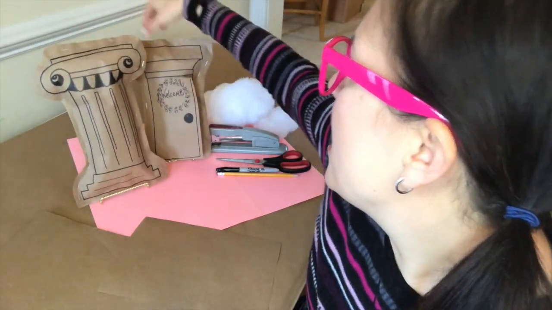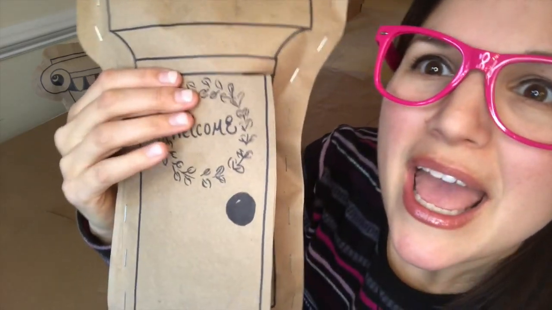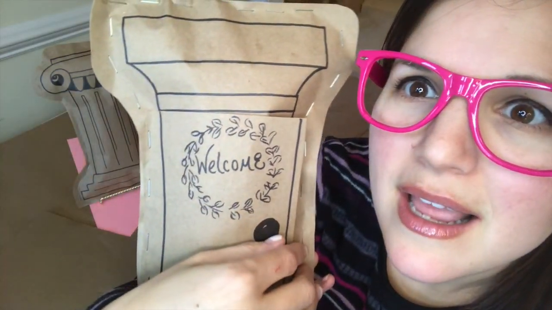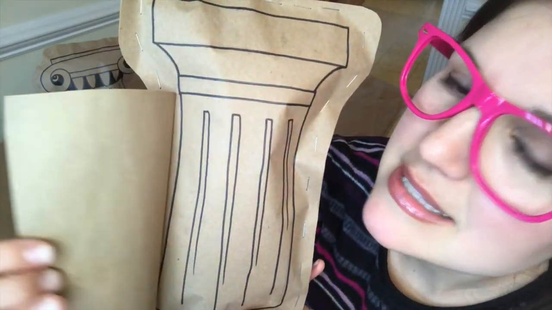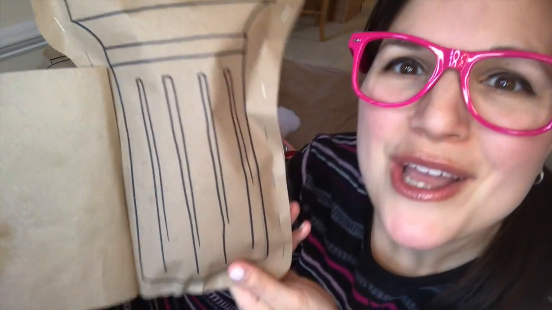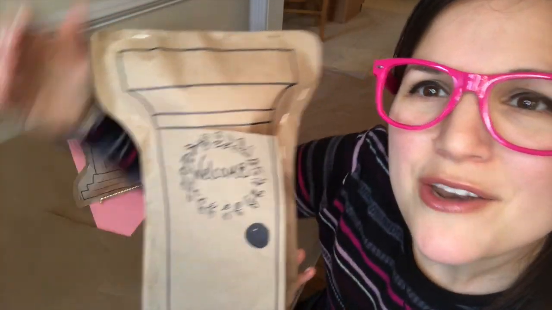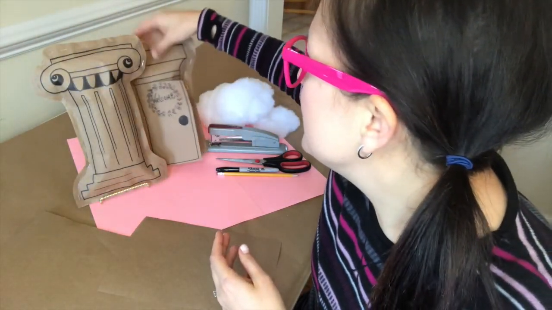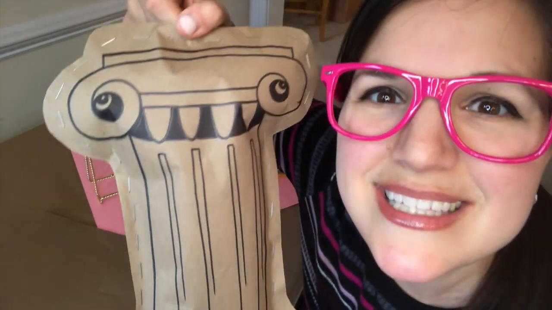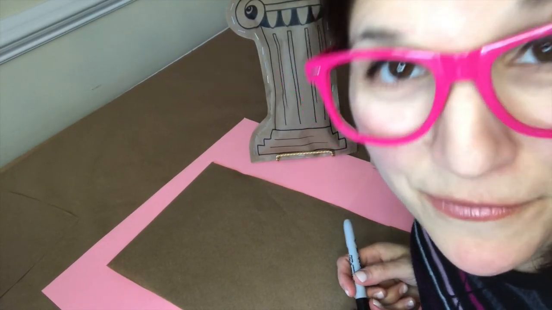And I made a Doric column here for you, and we put a little door on it, decorated it with a welcome sign. And inside, if you open the door up, you can see the rest of the column. So this is a Doric column. Notice the Doric column is very simple, where the Ionic column is getting a little bit more detailed and fancy. We're going to make the Ionic column first.